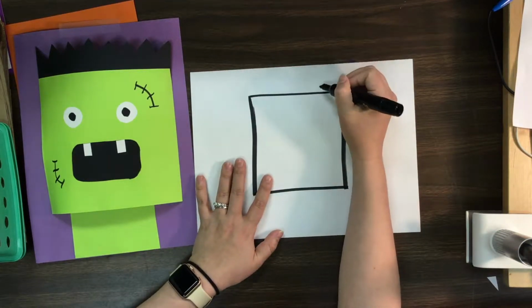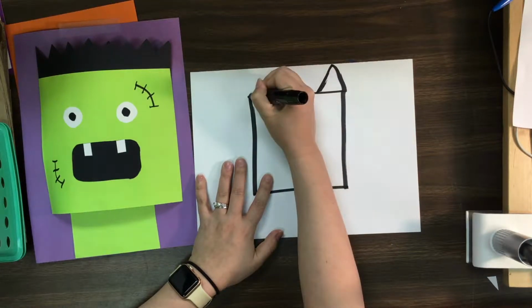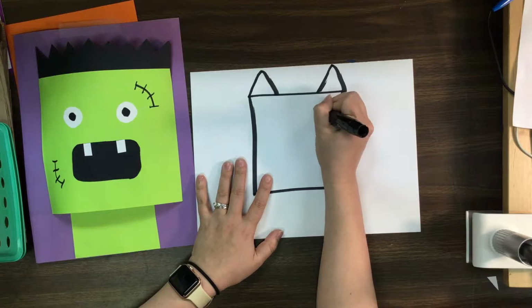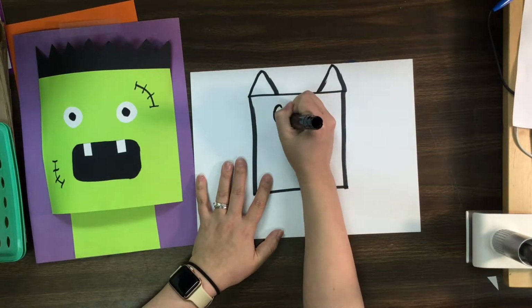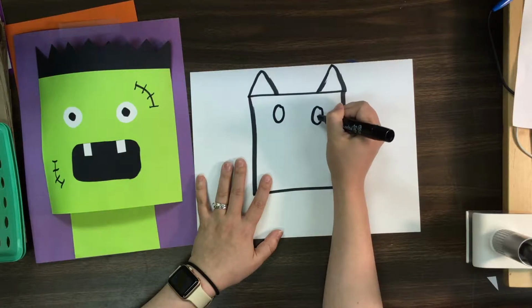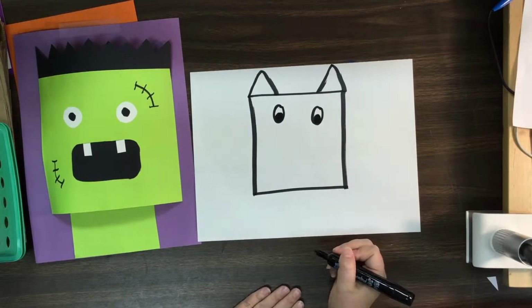So I'm going to start by adding some cat features. One thing I'm going to add is some ears up the top. Another thing I'm going to add is some eyes. So I'm going to make some round little eyes here. And you can decide what you want your eyes to be doing. You could add a little pupil on the inside of them. You could make them looking sideways, looking up, looking down, or just looking straight forward like this one is.